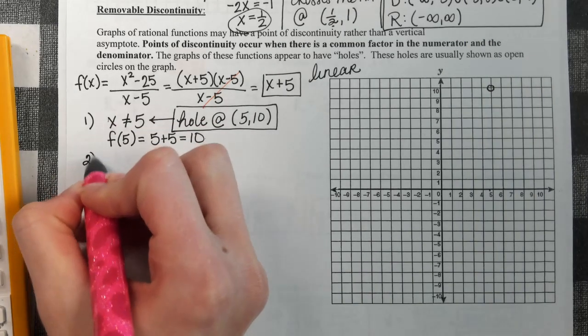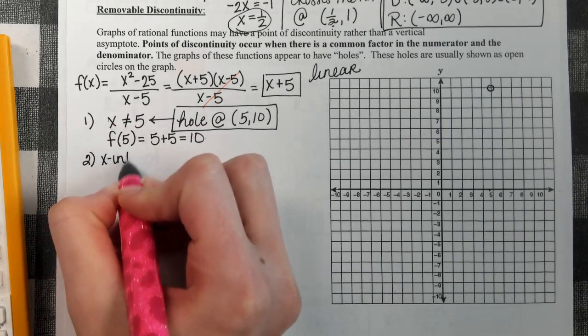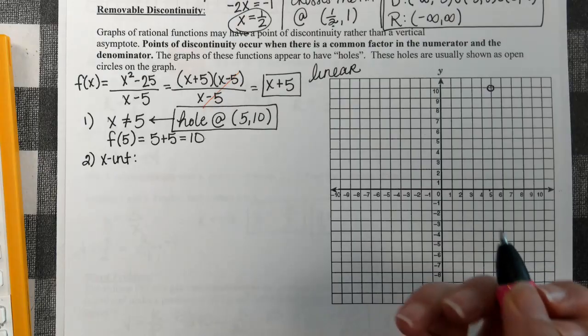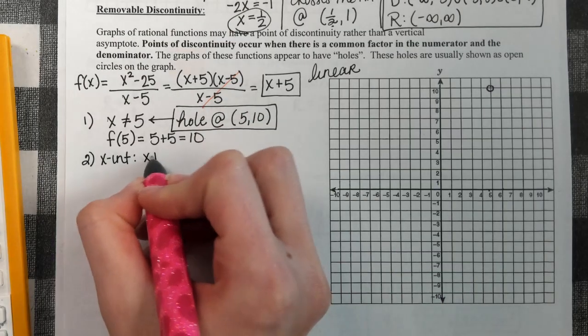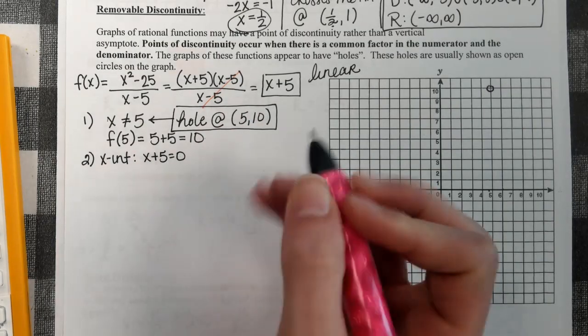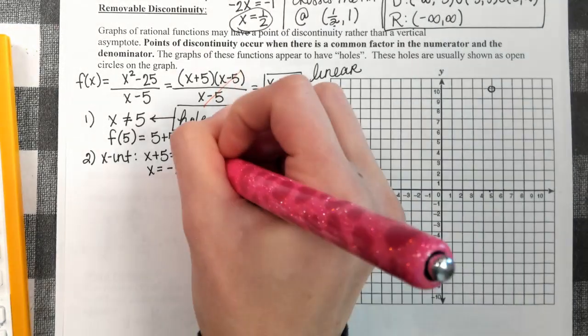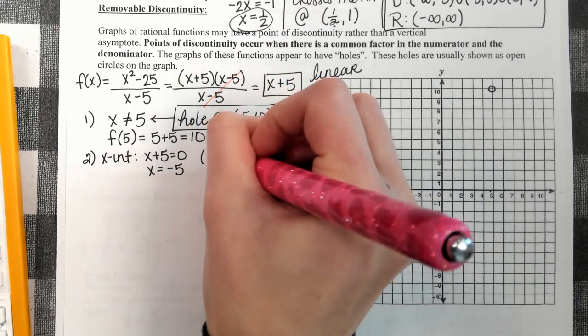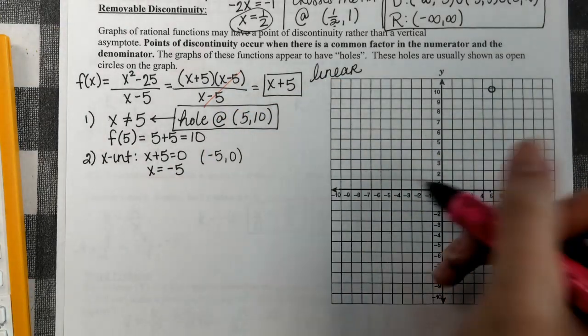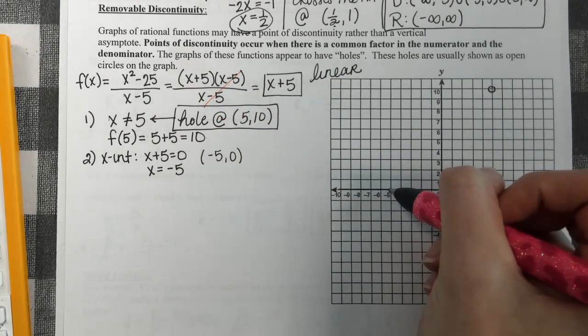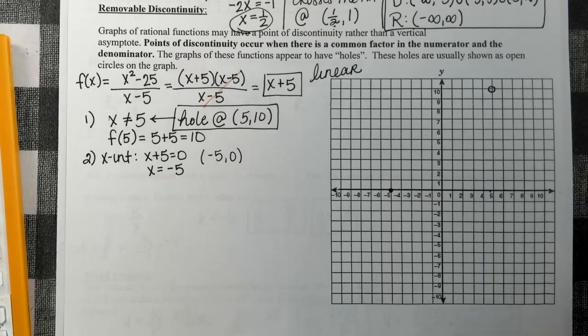And then we move on with everything as normal. So our x-intercept, we set our numerator, which is just x plus 5, equal to 0. That gives me x equals negative 5. So negative 5, 0 as an ordered pair, which if you want to go ahead and put on your graph, you can.